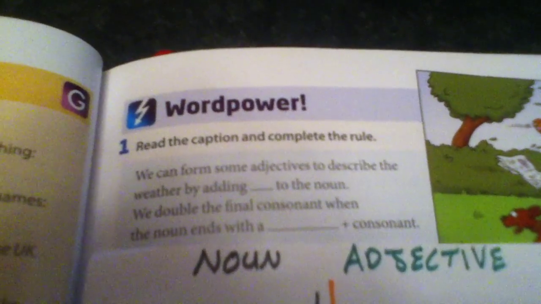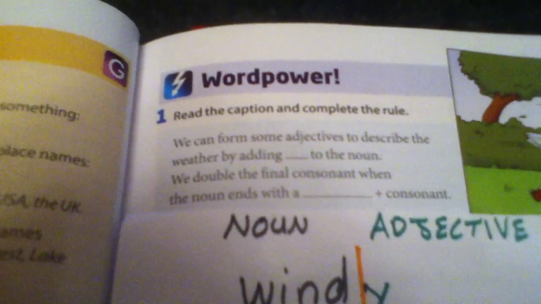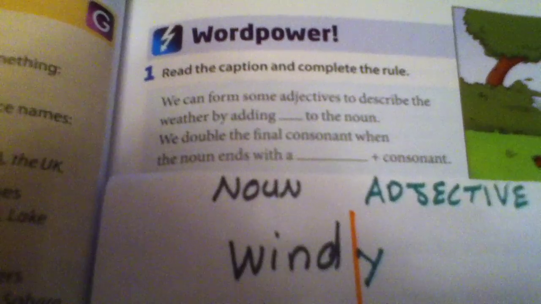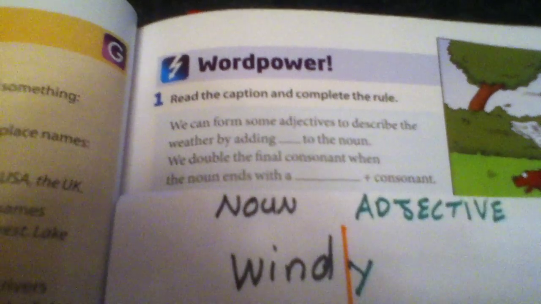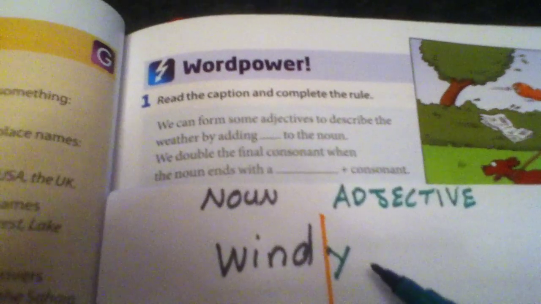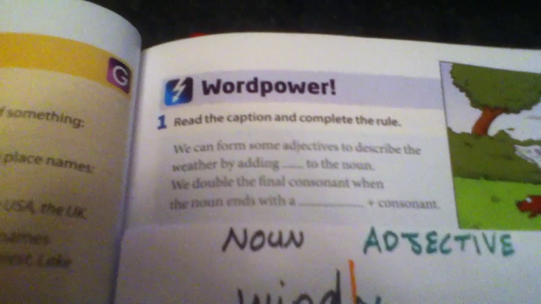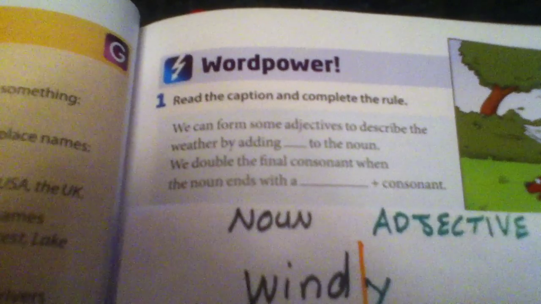So at the top, we can form some adjectives to describe the weather by adding something to the noun. We add Y to the noun. Y. We can form some adjectives to describe the weather by adding Y to the noun. Wind, windy. We double the final consonant when the noun ends with a something plus consonant.